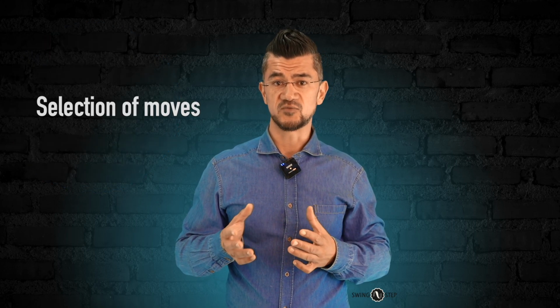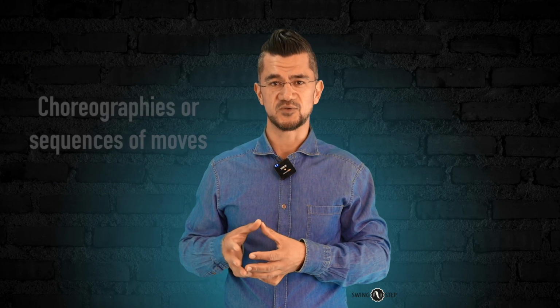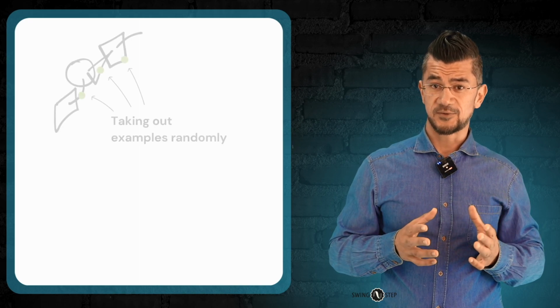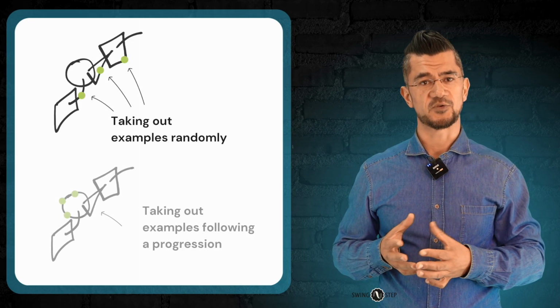So let's start with using examples. It's rather straightforward and a great way to let your students explore different structures. Examples can come in the form of a selection of moves, choreographies, or sequences of moves, or pieces of music that highlight something specific we like to play with as dancers. You can make these examples be random or follow specific progressions.